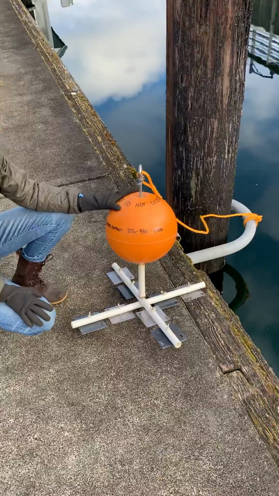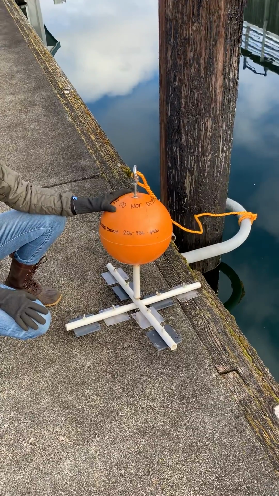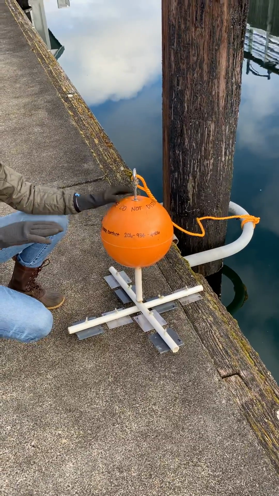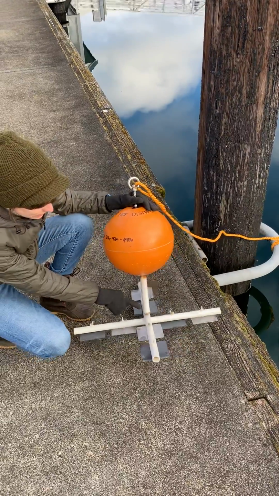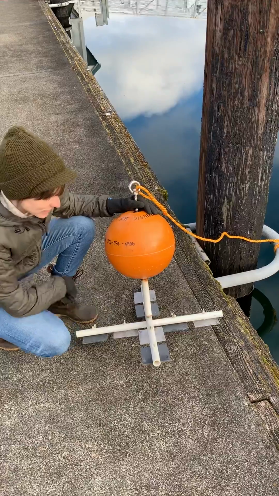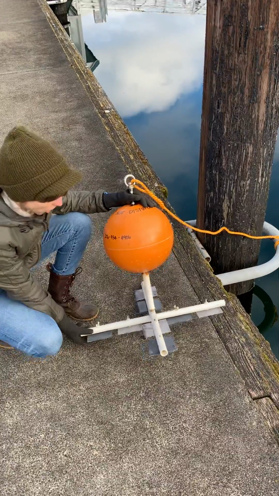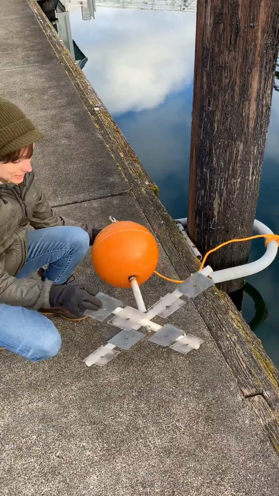Up here, this is the float, which will keep our buoy up at the water's surface. That is attached to this plastic PVC frame. And attached to the plastic frame are some settling plates.